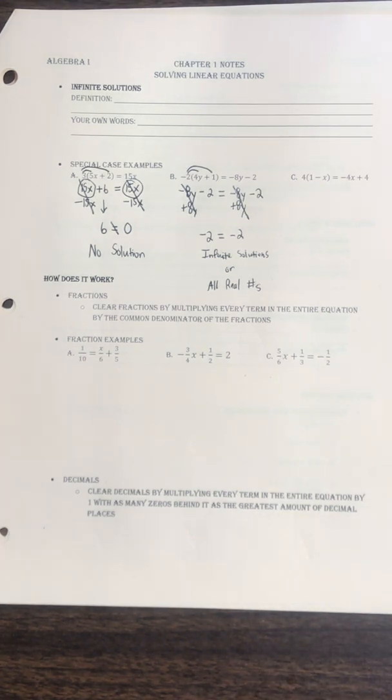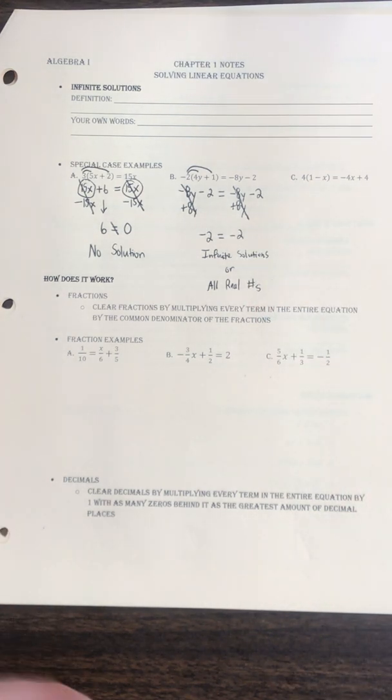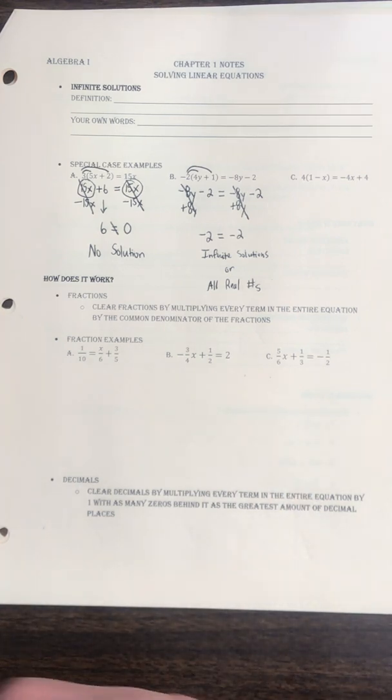All right, it's infinite solutions, meaning any number we put in, whether positive or negative, will work to solve this, or all real numbers, and real numbers are numbers that are both positive and negative, so both of those work. Now, in terms of what we want to see on these ones, if you get down to negative 8y minus 2 equals negative 8y minus 2, and you recognize those are the exact same, you can just write infinite solutions or all real numbers right there at that point, and I'm okay with that.